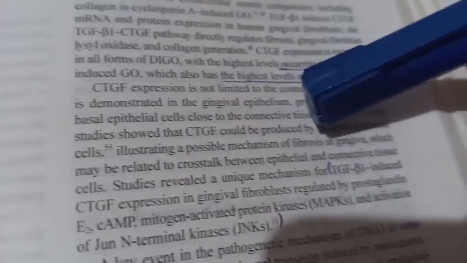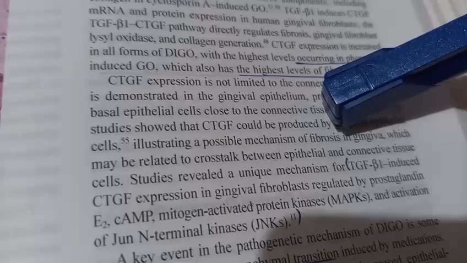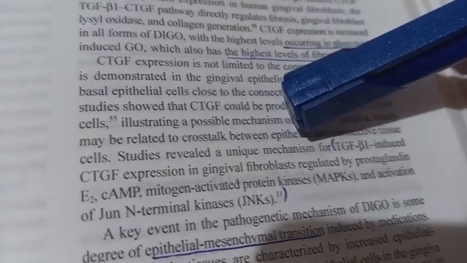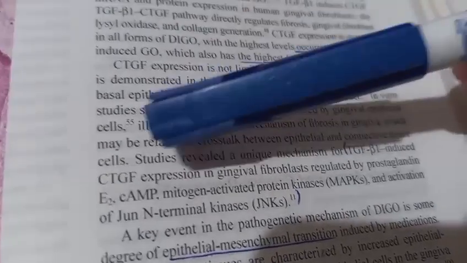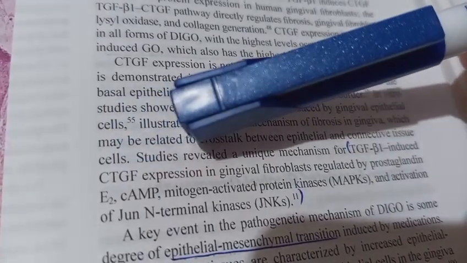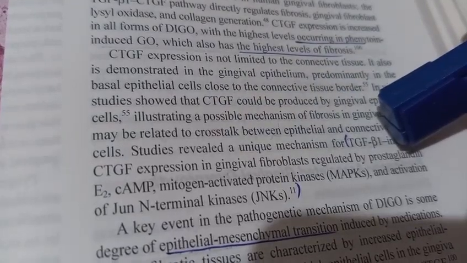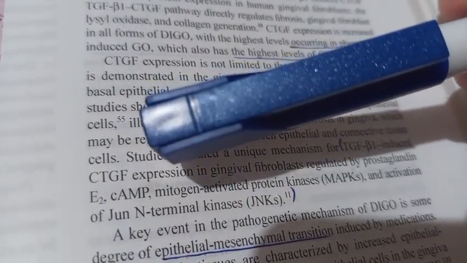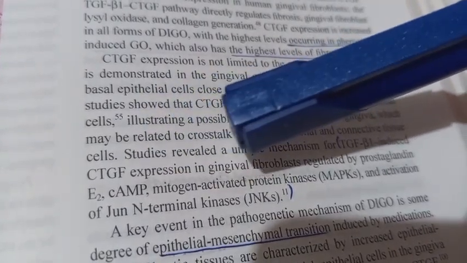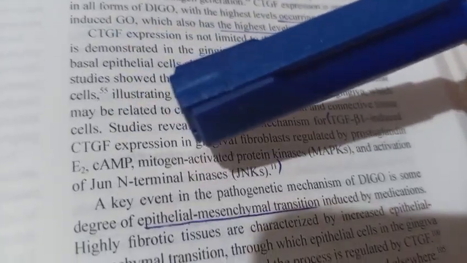So not just the connective tissue is responsible; the epithelium is also responsible. Studies have also shown a unique mechanism for transforming growth factor b1 induced connective tissue growth factor expression in the gingival fibroblast, regulated by prostaglandin E2, then cyclic AMP, then mitogen activated protein kinase, and then activation of the gene and terminal kinase.